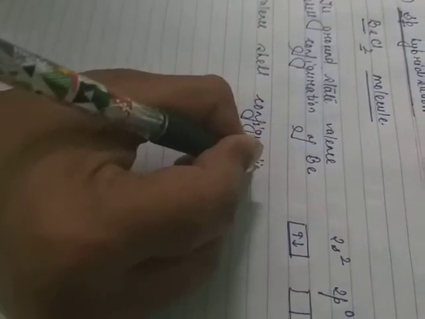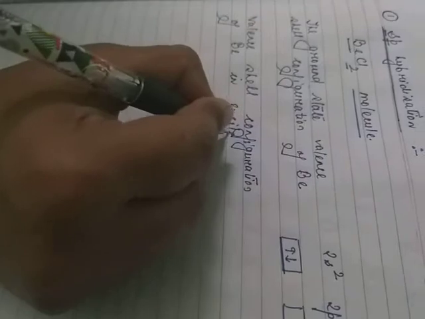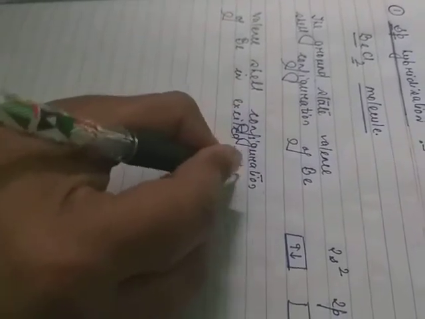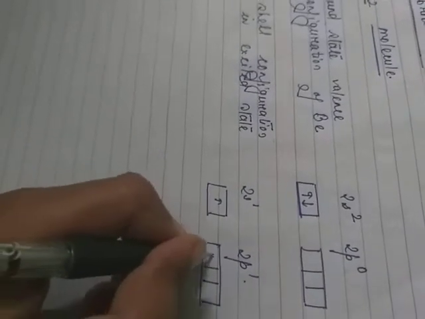of beryllium in the excited state, that is the state with slightly more energy than that of the ground state. This will be 2s1 and 2p1. One of the s electrons would migrate to the adjacent p orbital.